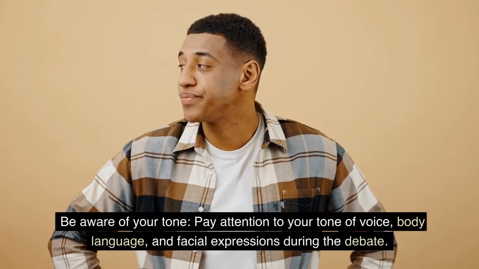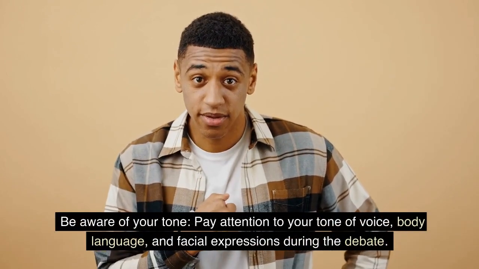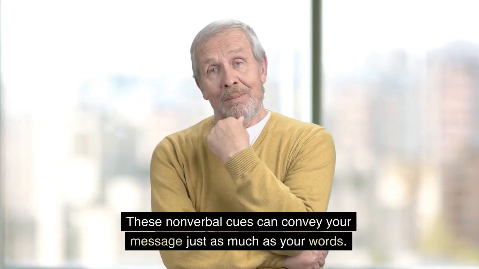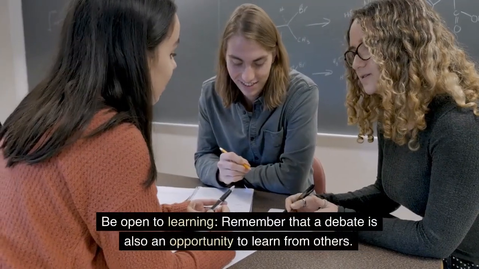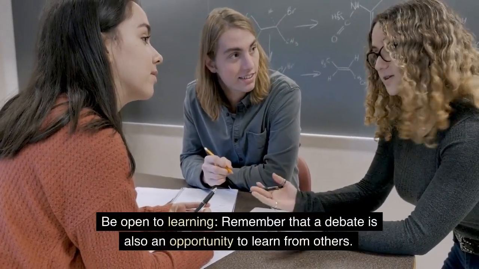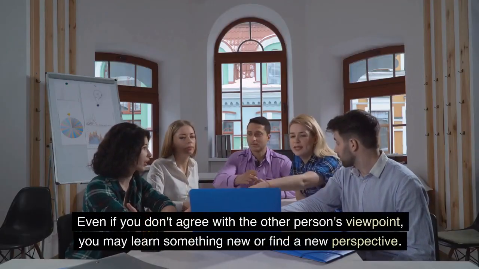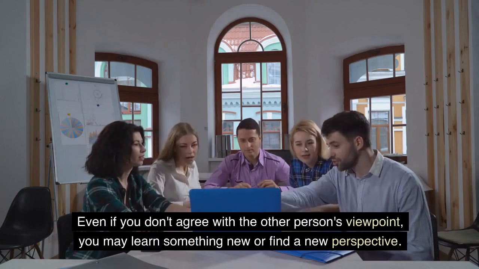Be aware of your tone. Pay attention to your tone of voice, body language, and facial expressions during the debate. These nonverbal cues can convey your message just as much as your words. Be open to learning. Remember that a debate is also an opportunity to learn from others. Even if you don't agree with the other person's viewpoint, you may learn something new or find a new perspective.